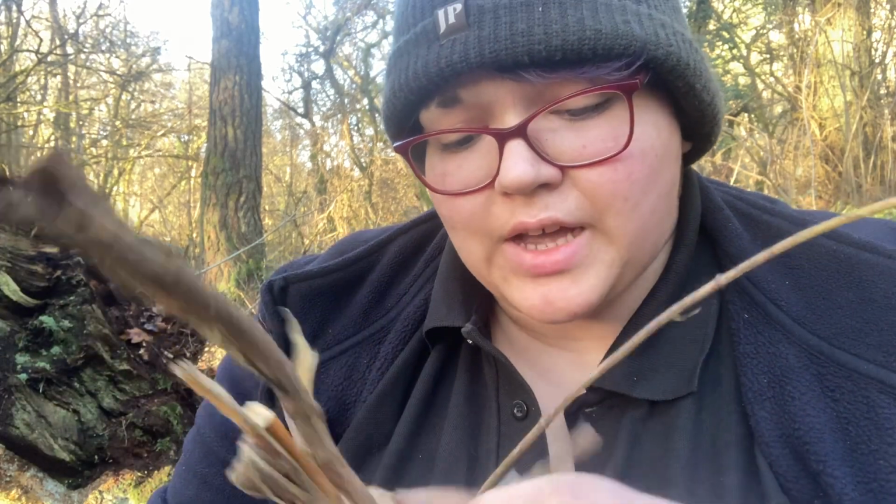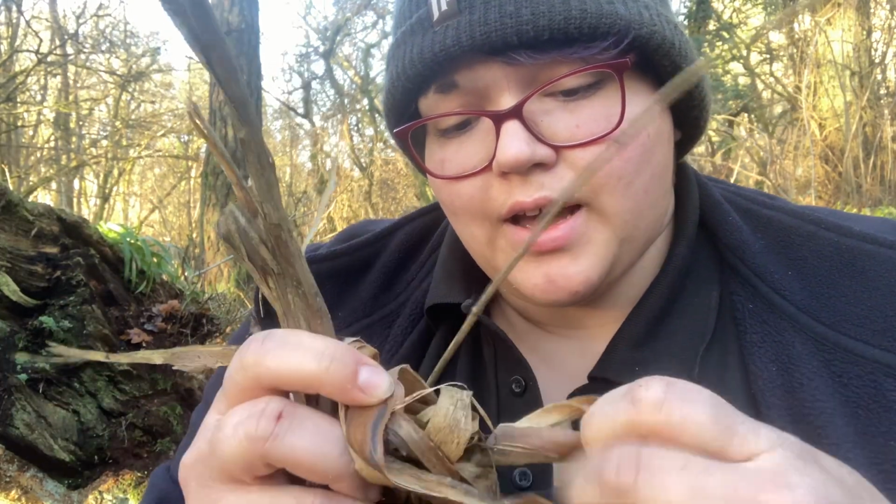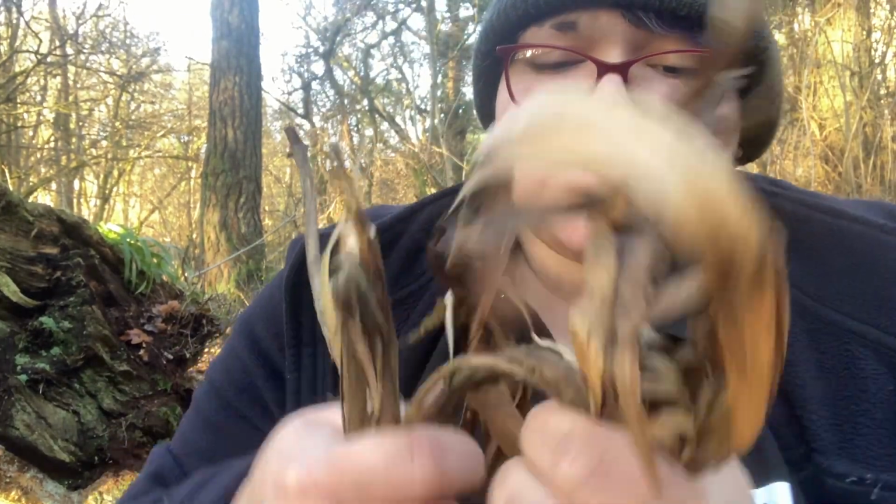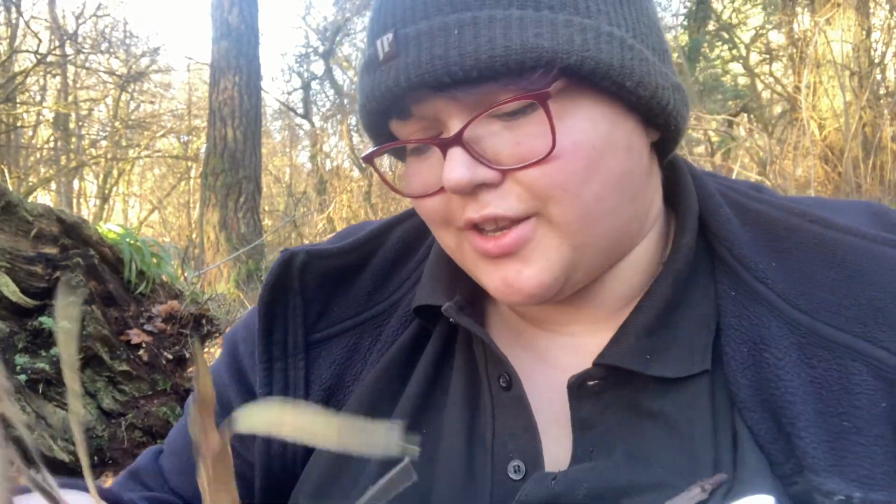So, all the snow has pretty much melted, and it rained last night as well, all night, so this is all pretty damp, but that's okay. A little bit of preparation and I'm sure we'll be able to start a fire with it.